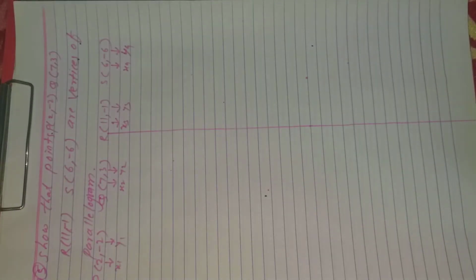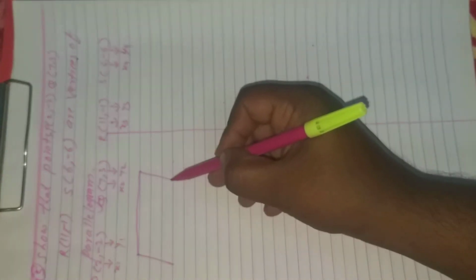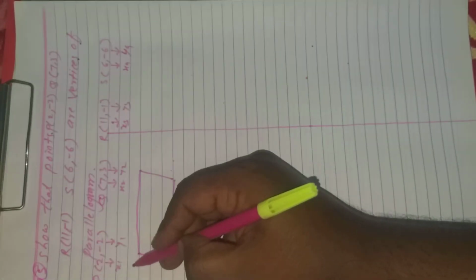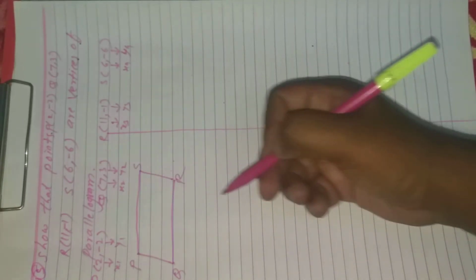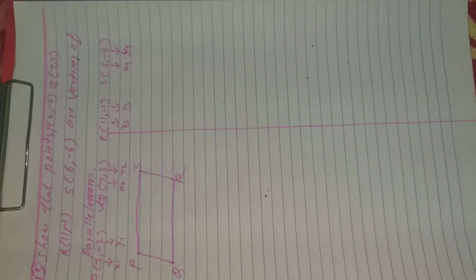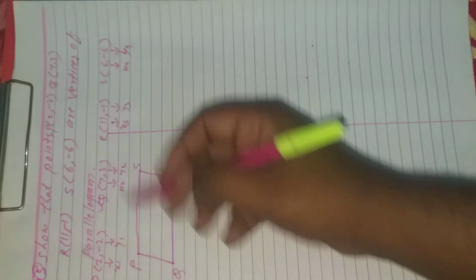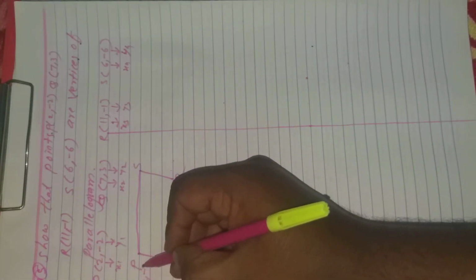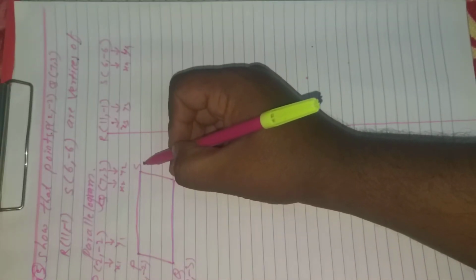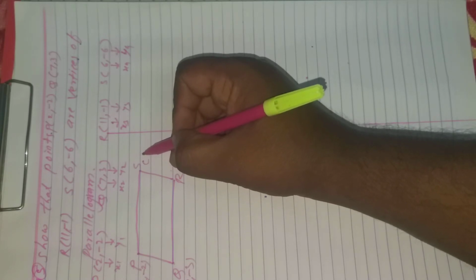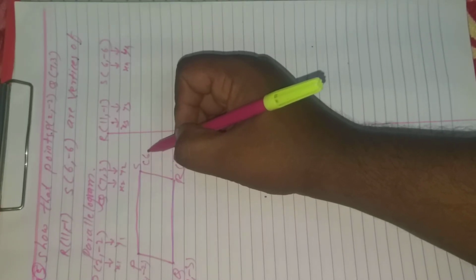Now dear students, we can draw here a parallelogram for understanding the question: P, Q, R, S. Like this we can give the names also, and we can write their respective coordinates also. 2 comma minus 2 of P, Q is what? 7 comma 3, R is what? 11 comma minus 1, and S is what? 6 comma minus 6.